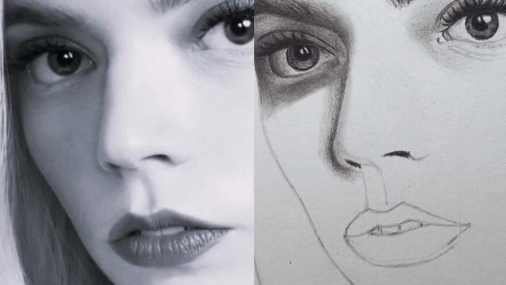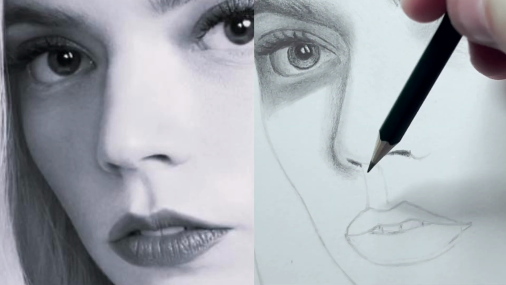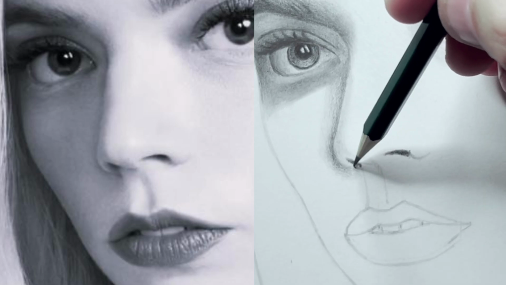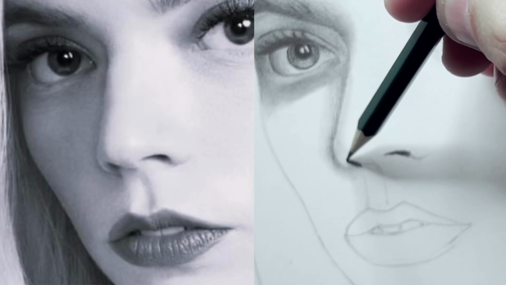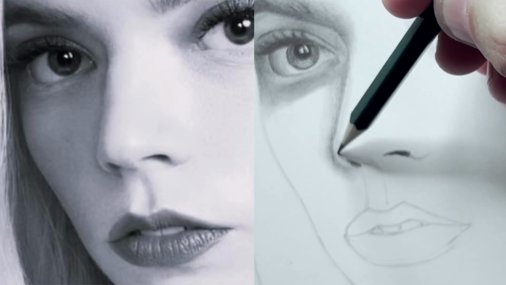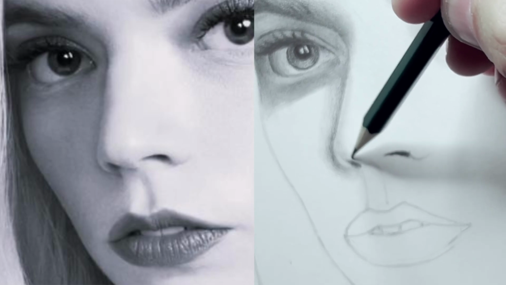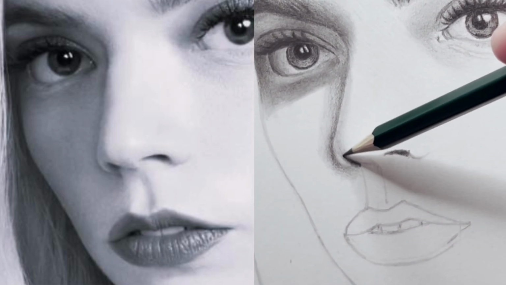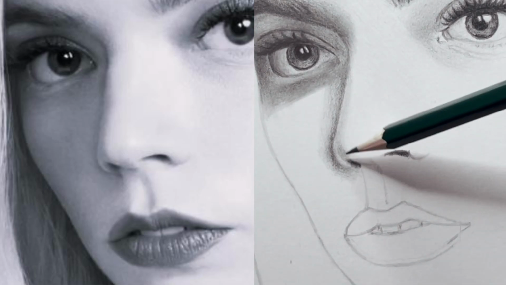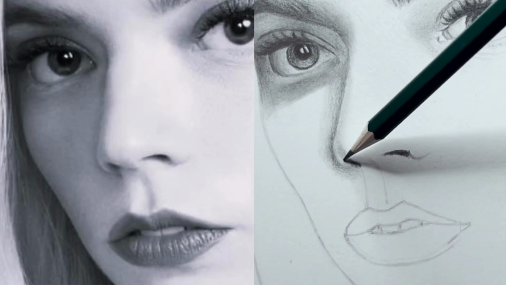Now let's take HB and make a smooth transition into the lower part. Then it goes here, also darker, and a little darker here at the very tip of the nose. Add a little here.